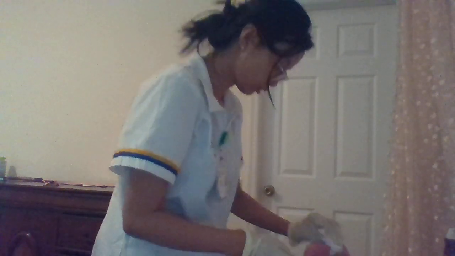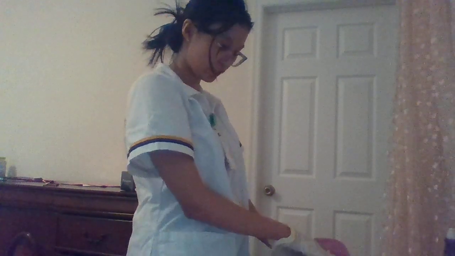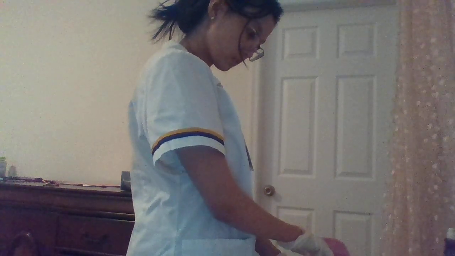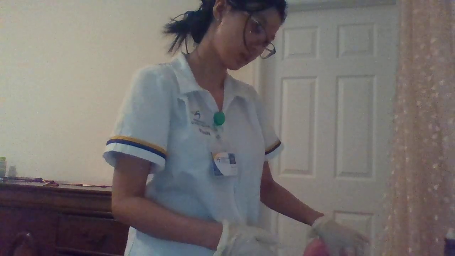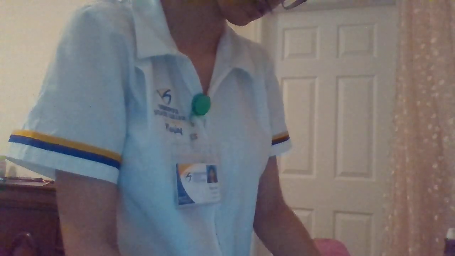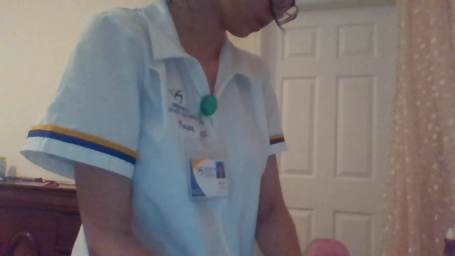And I am gonna use the gauze to apply gentle pressure on the injection site. And I'm not gonna massage it. And after that I'm gonna clean everything and then remove my gloves.